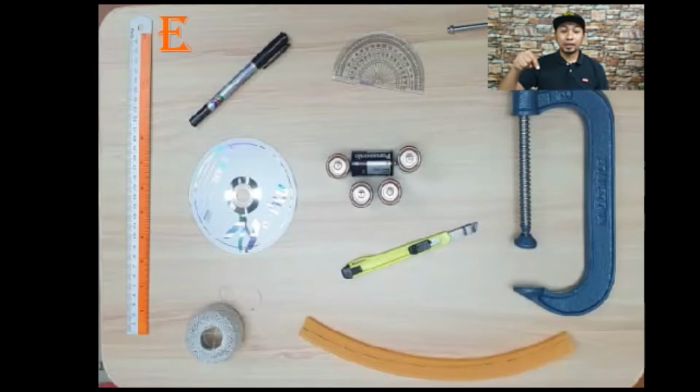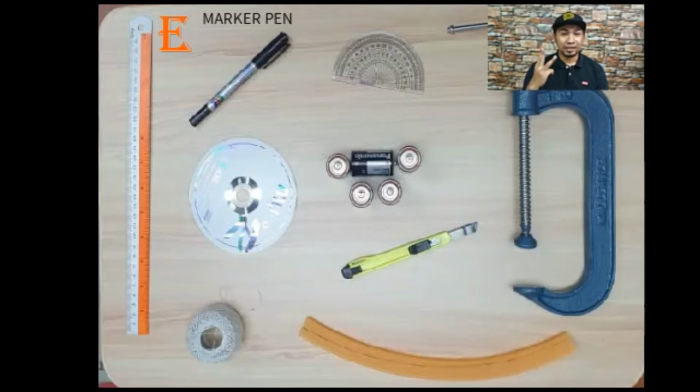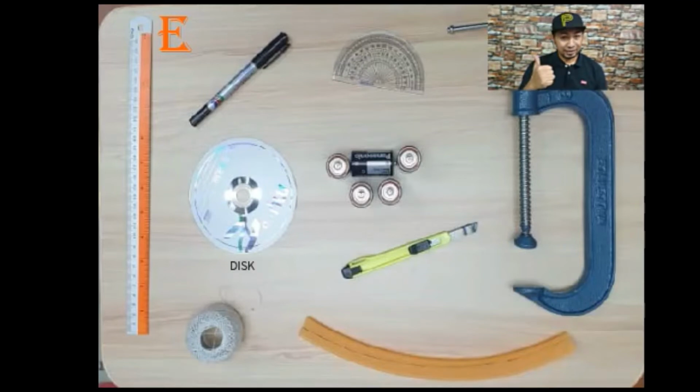This is the apparatus that we use for this experiment S1 torsion, which is vise, 1 protractor, 2 steel ruler, 3 marker pen, 4 thread, 5 battery, 6 disc, 7 cutter, 8 G-clamp or clipper, and 9 PVC hose pipe.